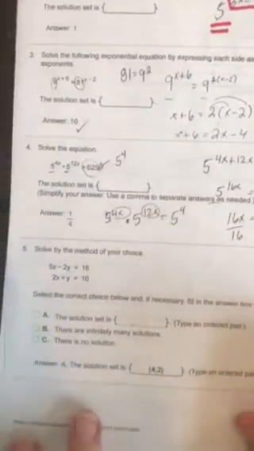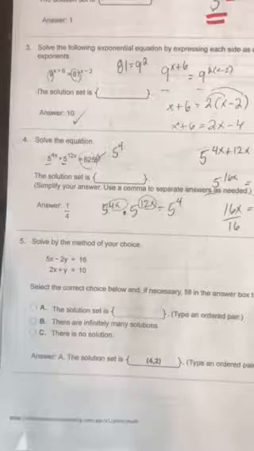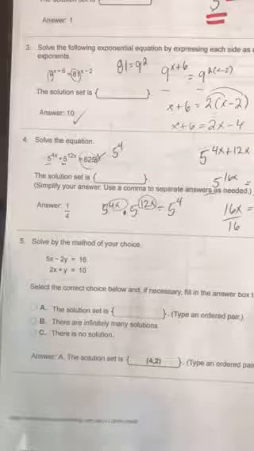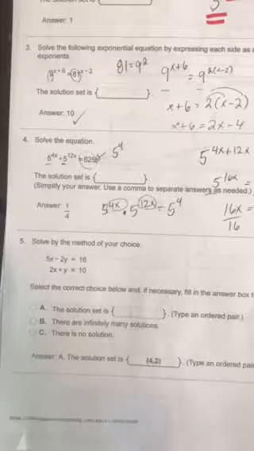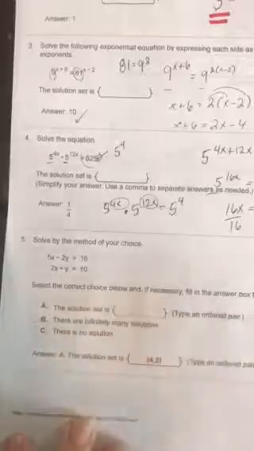Okay, number 5. So solve by the method of your choice. All right, so I'm going to look and see, you have a couple choices. You can solve with substitution. You can solve with elimination. You can solve with graphing. It's really your choice. I look at this and I think I'm going to choose substitution.